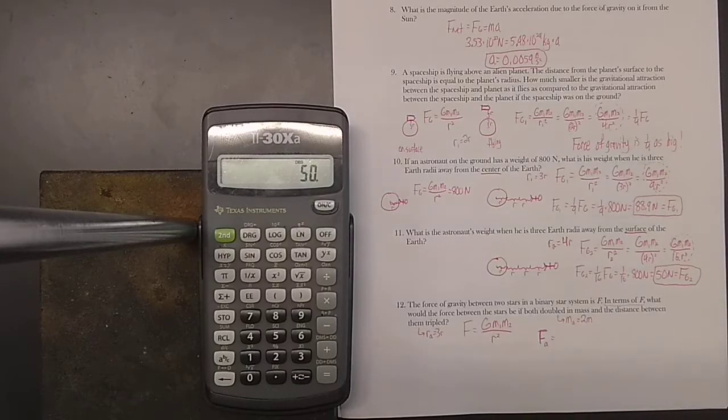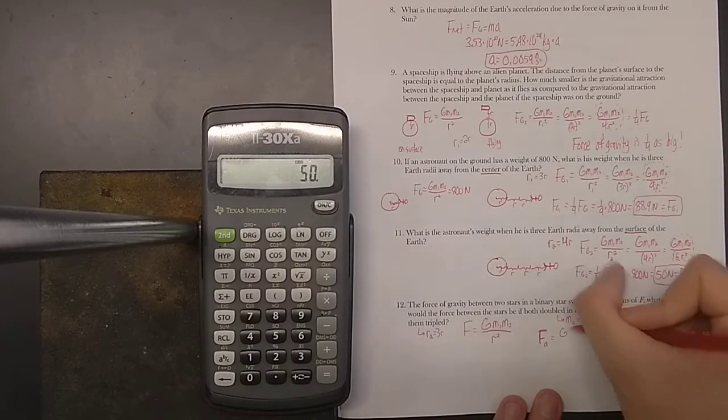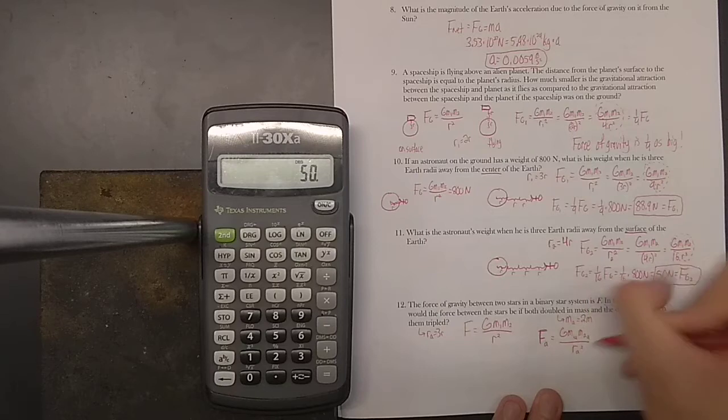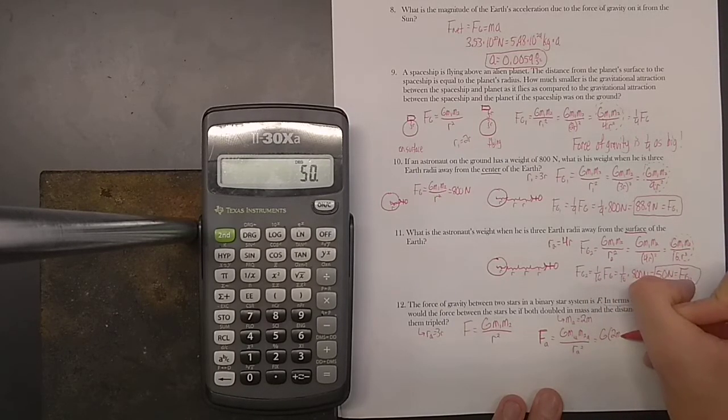So Fa would be equal to G m1a m2a over Ra squared. This would be G 2m1 2m2 over, in parentheses, 3r squared.